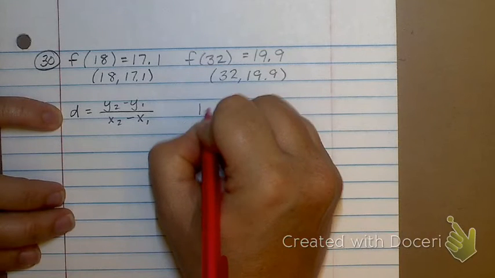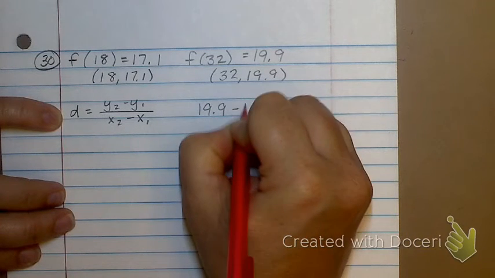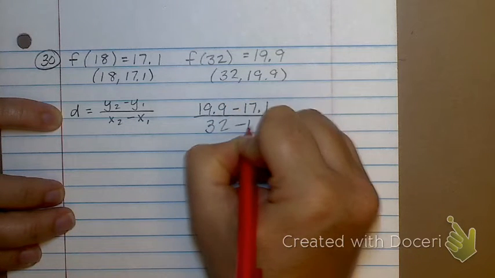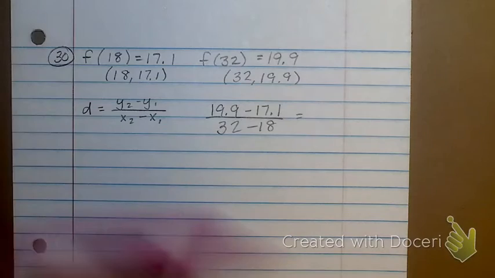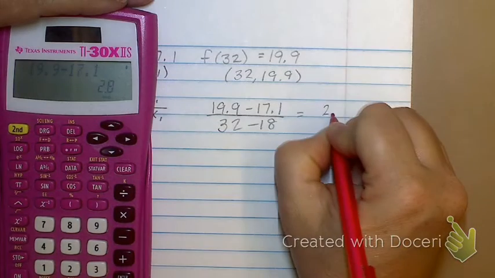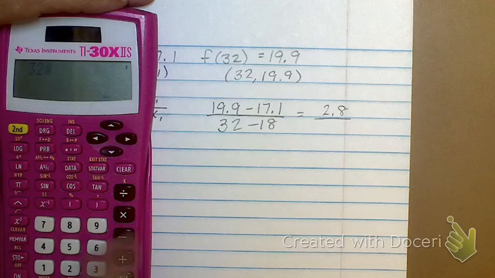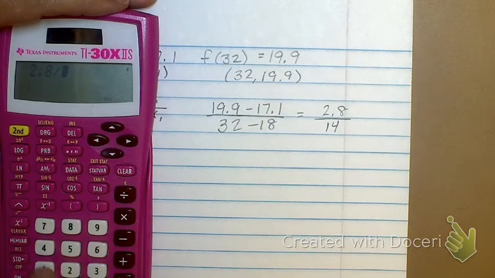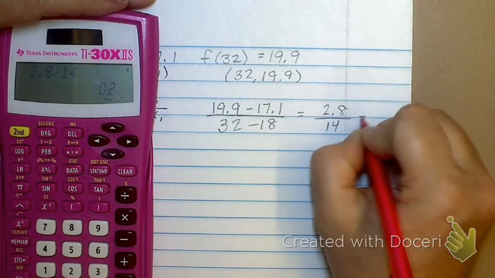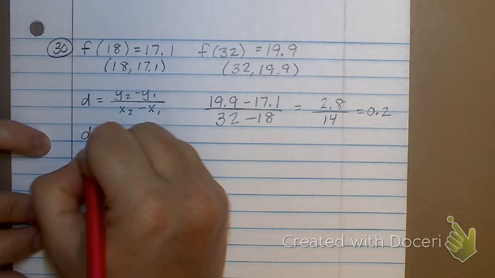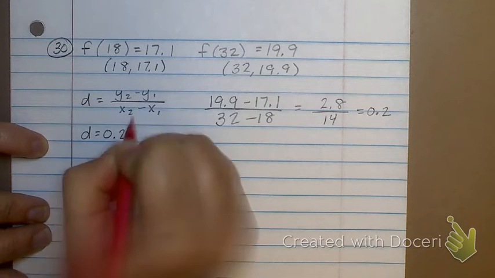So I'm going to do 19.9 minus 17.1 divided by 32 minus 18, and that's going to give me my d value. So 19.9 minus 17.1 is 2.8. 32 minus 18 is 14, and 2.8 divided by 14 is 0.2. So my d value is equal to 0.2.